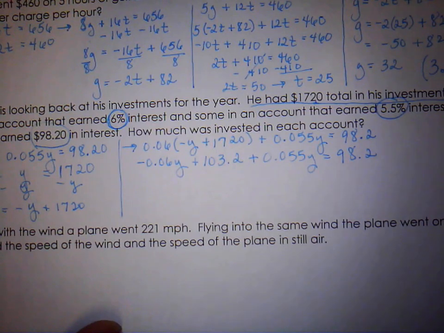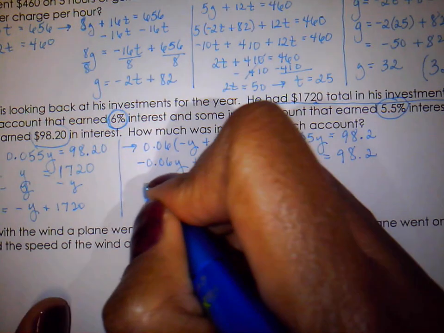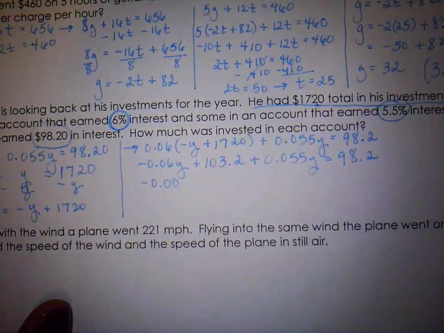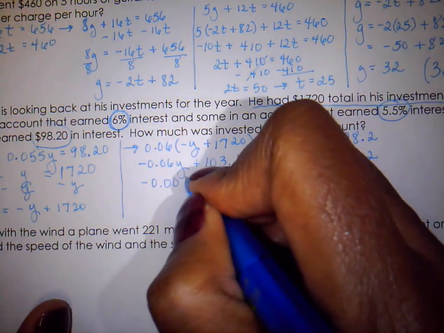Combine like terms. What do I have? 0.055 minus 0.06. All right, so that'll be a negative 0.005y.